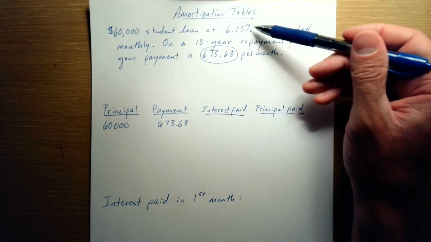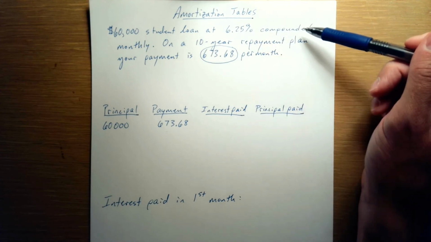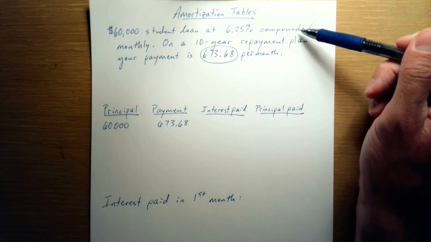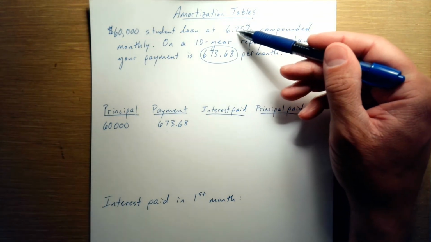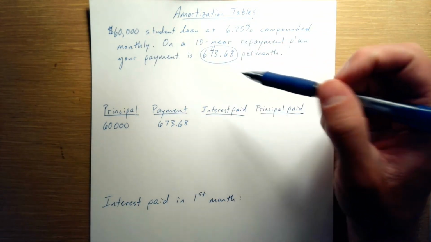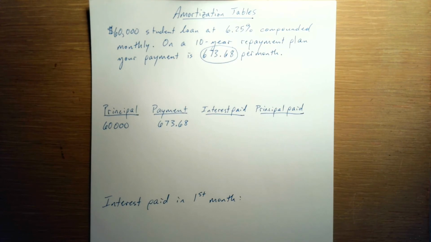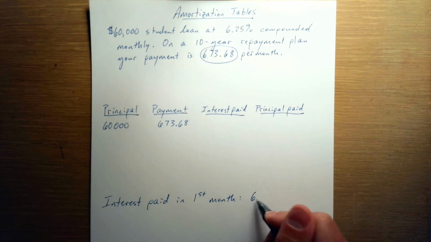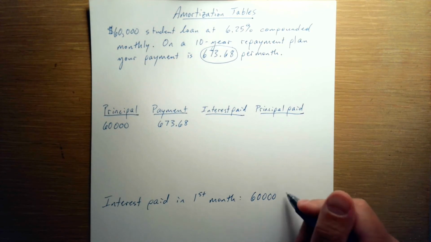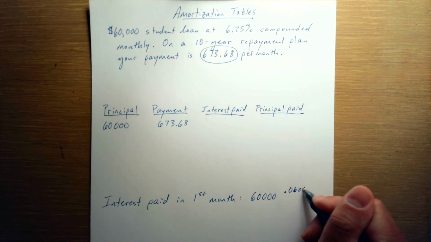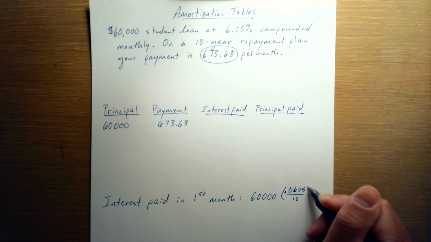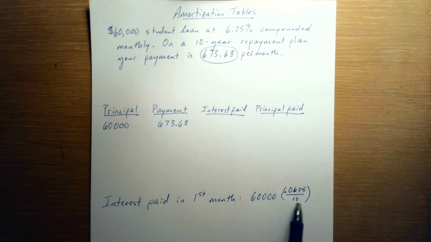So I take my nominal rate and I chop it into however many compounding periods per year I have. So that's 0.0625 divided by 12, and then I apply that to the principal, and that's like my monthly interest. So I'll take my principal, 60,000, and I'll apply the monthly interest to it, which is 0.0625 over 12. This is my interest that I get in the first month.